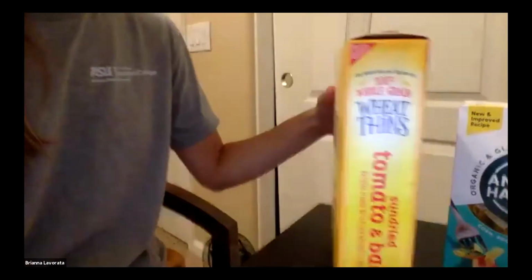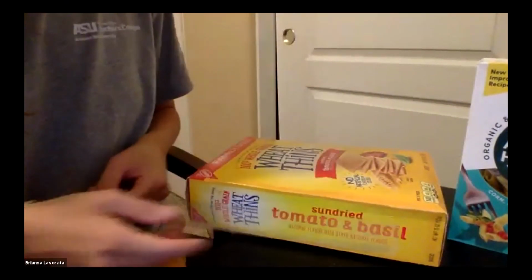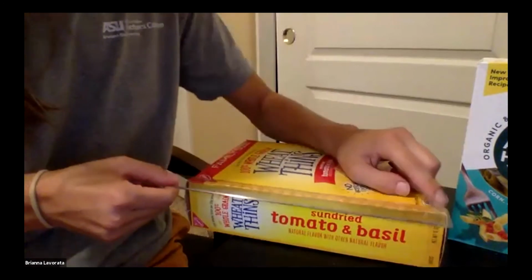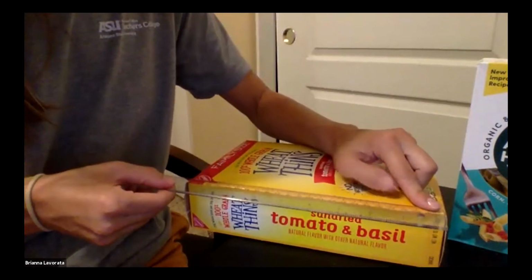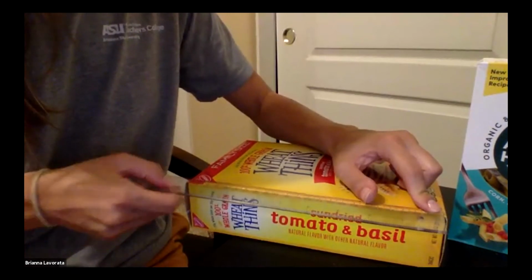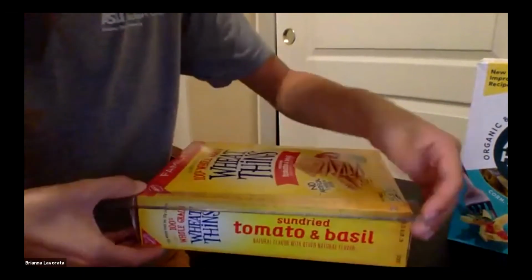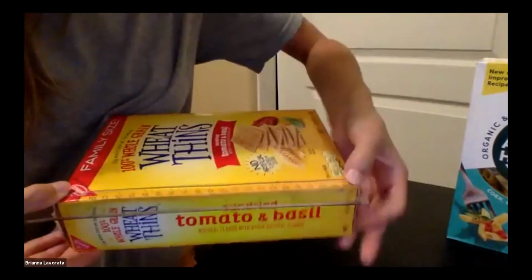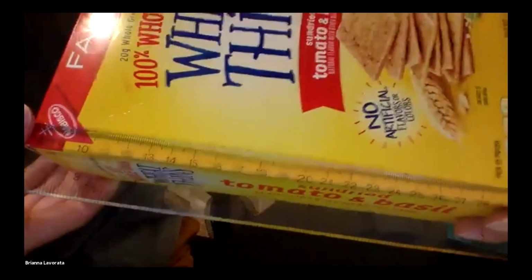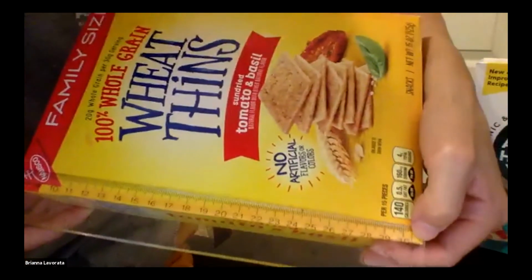I know that's kind of hard to see, so I'm quickly going to try and adjust my screen. Here we go. So if I am measuring, I am putting my ruler at the very beginning of my box. We want to make sure our ruler is straight. And I am measuring at 8 inches long, right here where my finger starts.